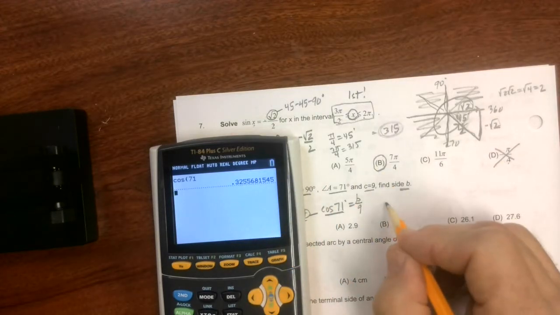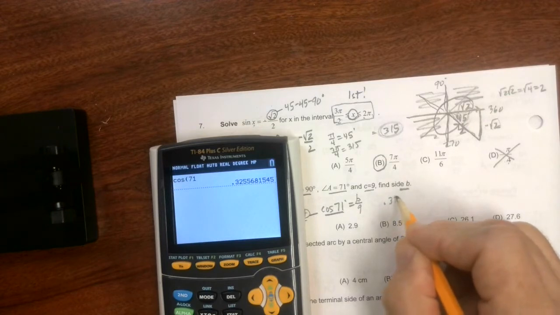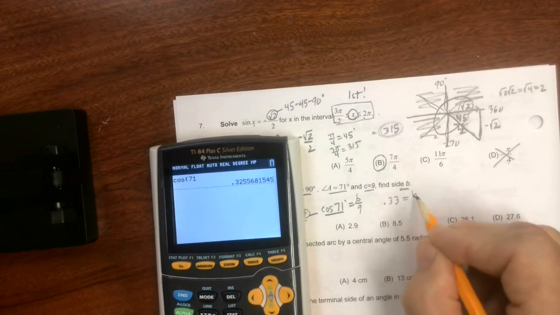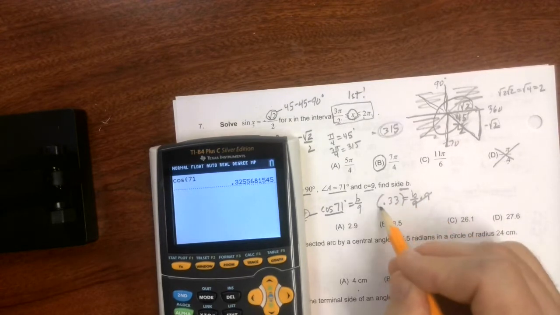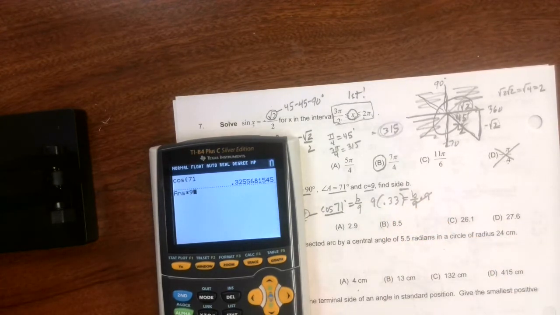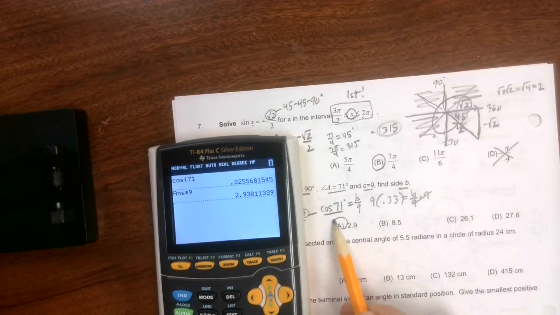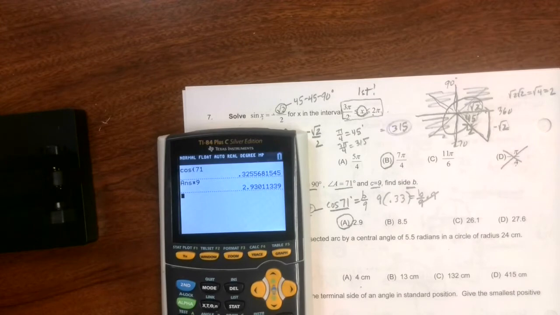and say I'm going to round it to 0.33. So I get 0.33 equals b over 9. So now I got to multiply both sides by 9. So I'm just going to go times 9, 2.93. And you can see that's option A, staring right at us.